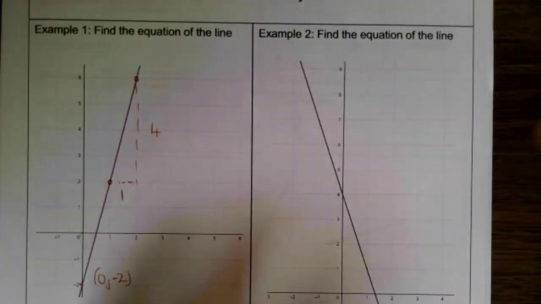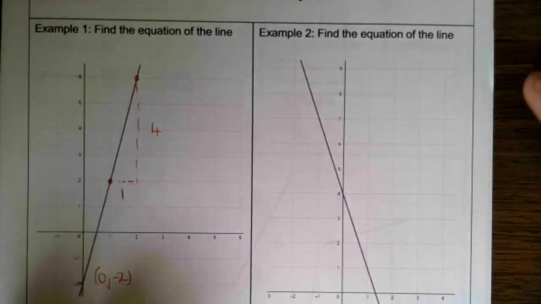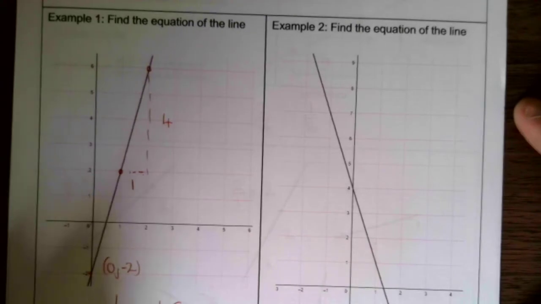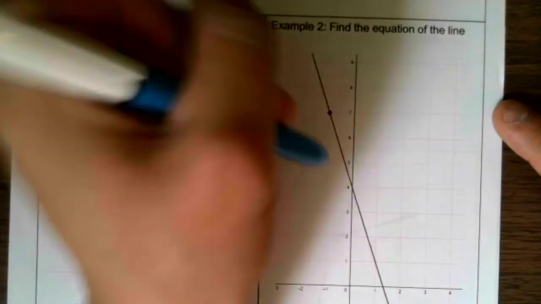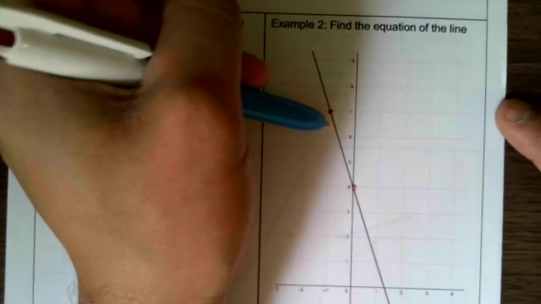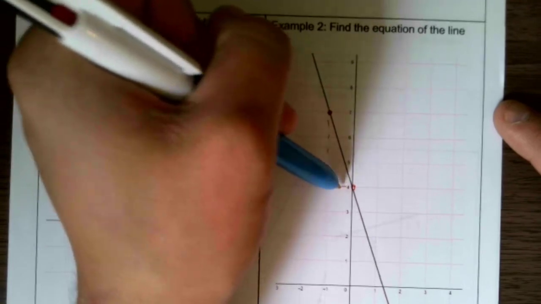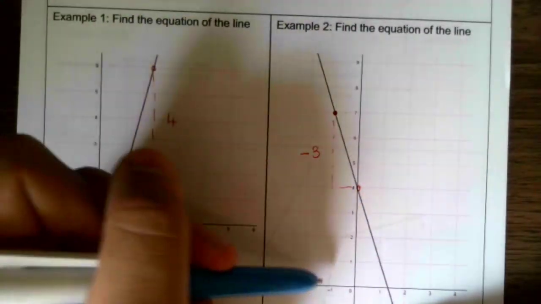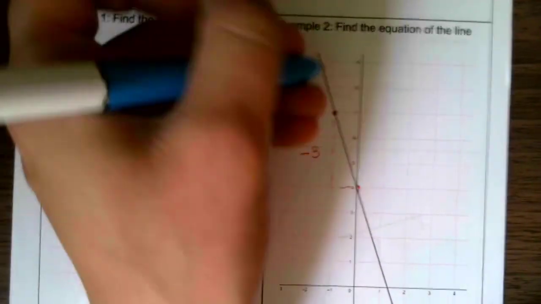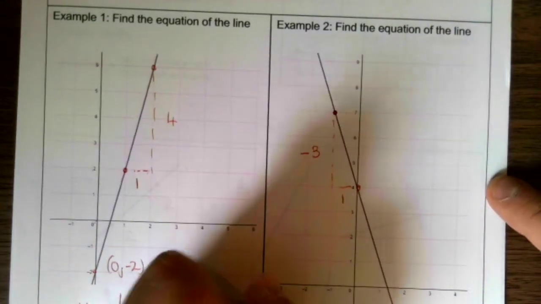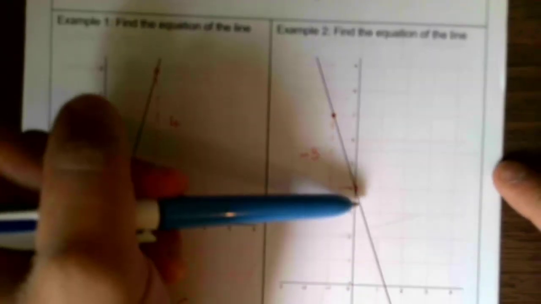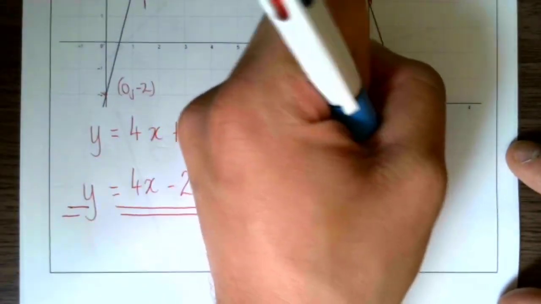Okay, next example. You should already be looking at this and saying this is a negative gradient. So we know that it's going down, it's going to be y equals negative something x. So let's pick a couple of points. There's a nice boundary here. There's also one here. So it's going from 7 to 4, so that's -3. And then across it's going -1 to 0, so that's 1. So it's going to be y equals -3x. Where's our y-intercept? (0, 4). So you can straight away say y equals -3x plus 4.